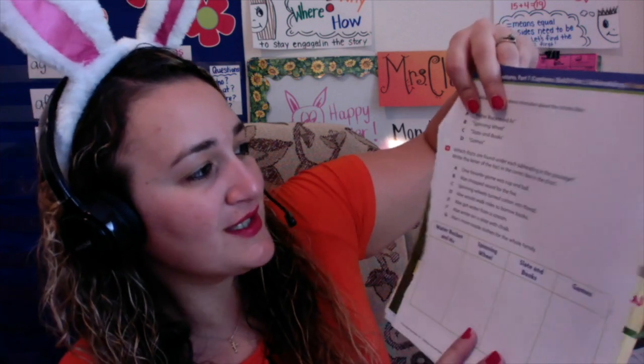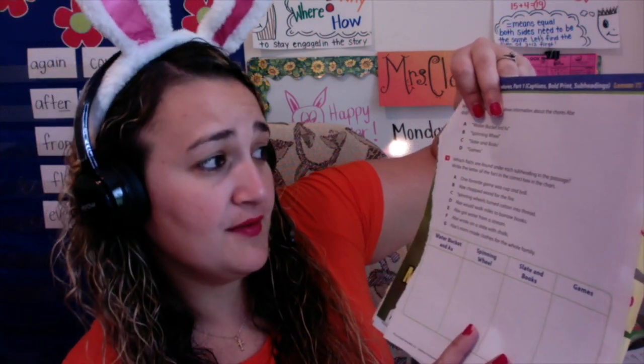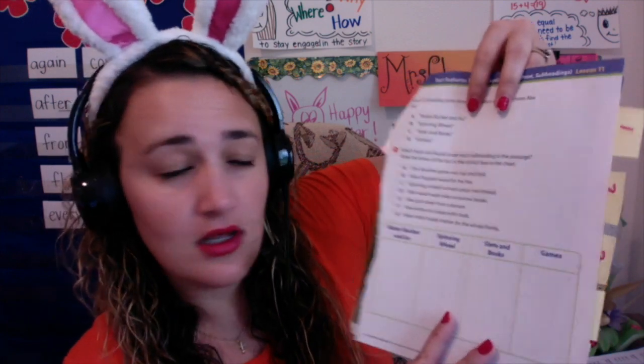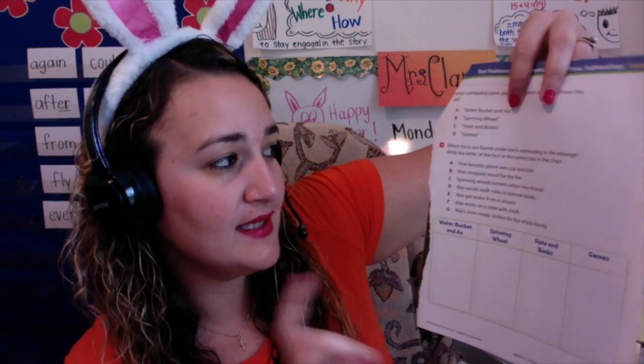Okay? And what you have to do in number 4, it says which facts are found under each subheading in the passage. Write the letter of the fact in the correct box in the chart. So you have to find out where this information is. So if you look at A, it says one favorite game was cup and ball. So where did they talk about that? Did they talk about it in water bucket and axe, spinning wheel, slate and books, or games?